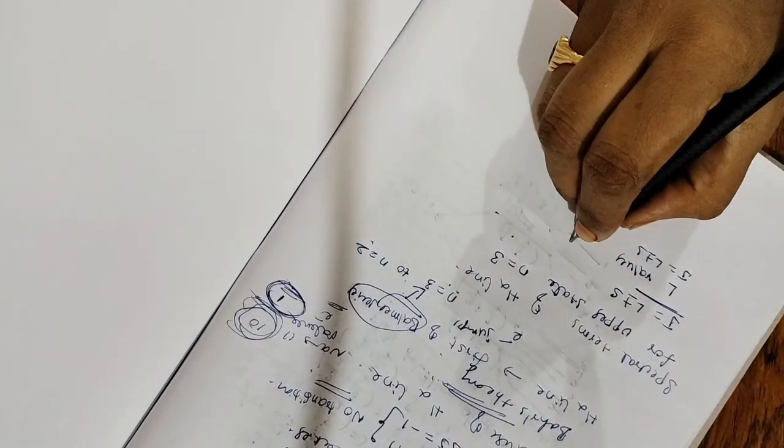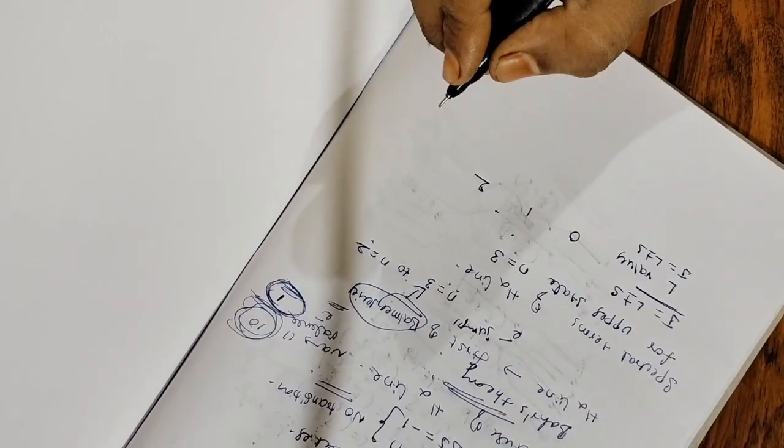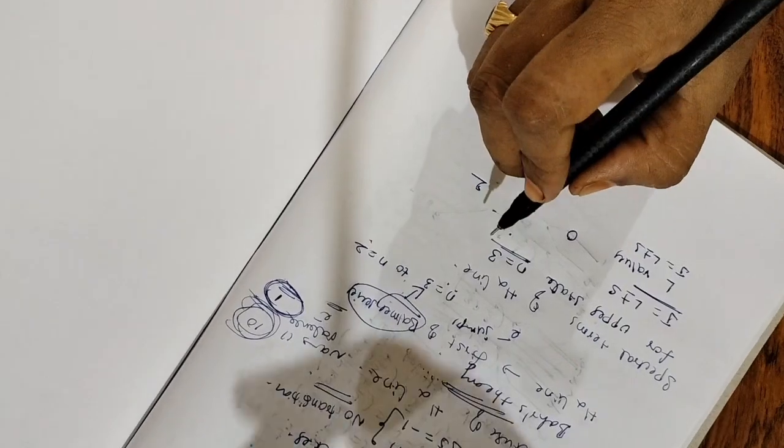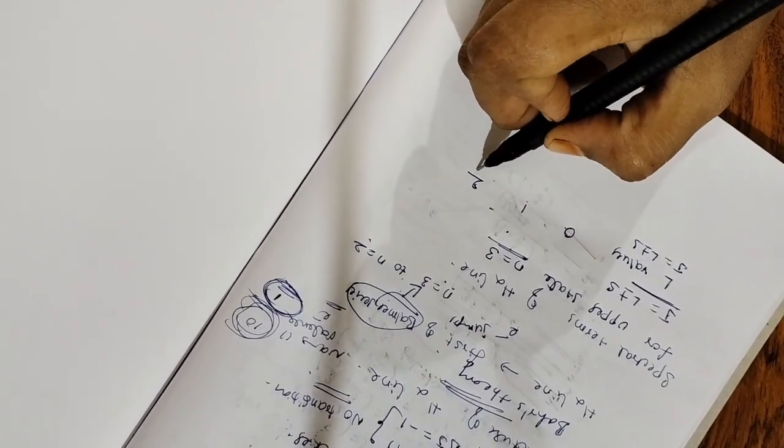What will be the possible values? 0, 1, 2. For n equal to 3, the three possible values of L will be 0, 1 and 2.